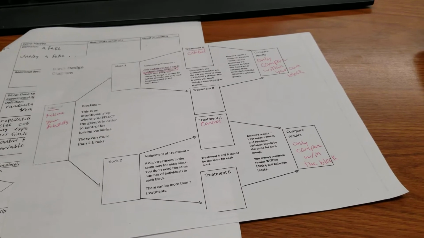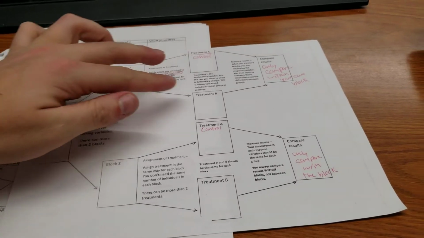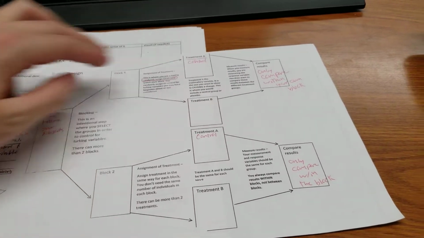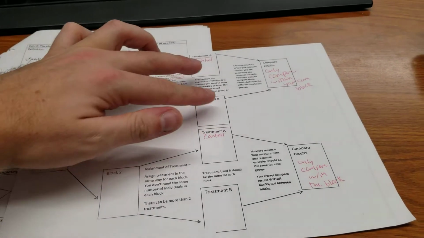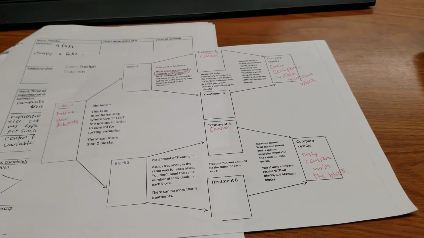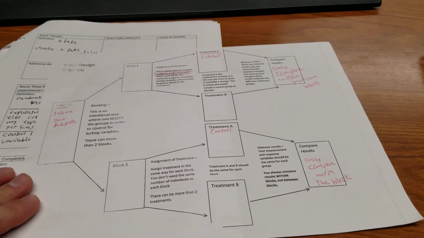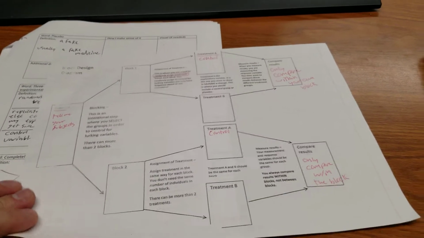This is controlling for lurking variables. Randomization controls for other lurking variables, and I do need to randomly assign and say how I randomly assigned, otherwise I'll miss a question. But yeah, so that's blocking.